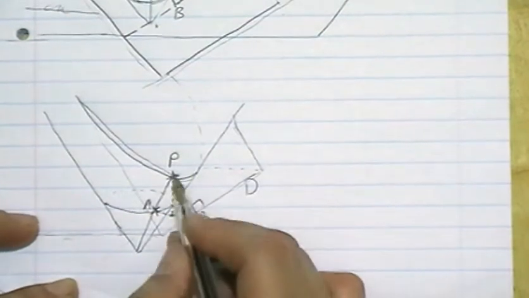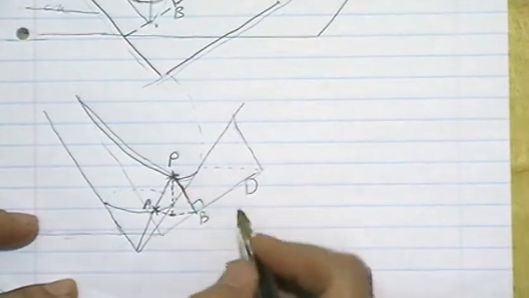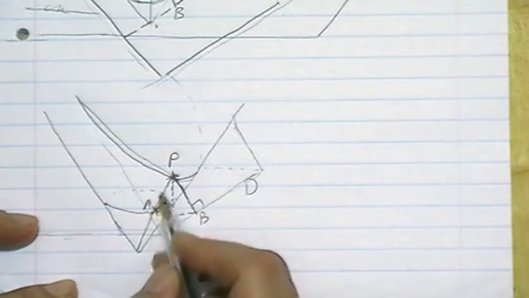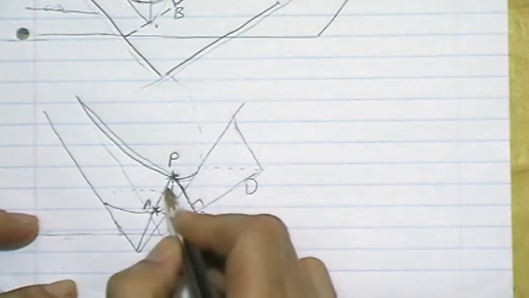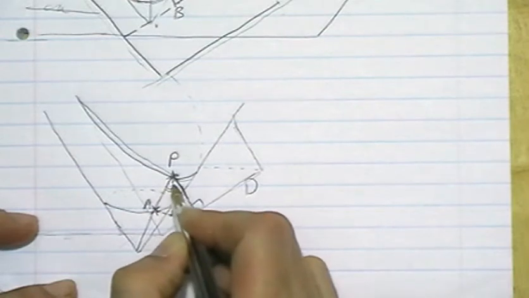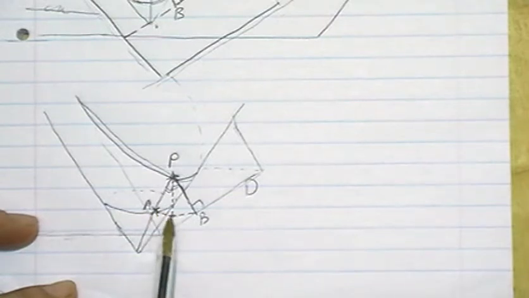But I do have two triangles now with this vertical line, and because PA and PB are slanted to the vertical by the same angle, those two angles are the same. And these two lines are horizontal.